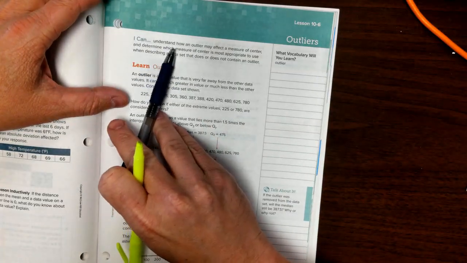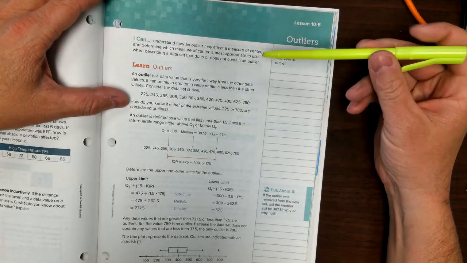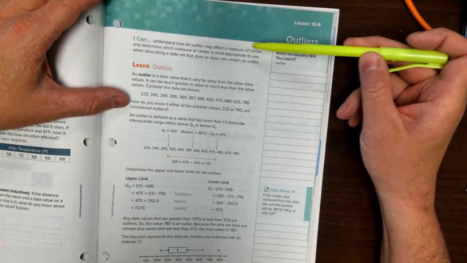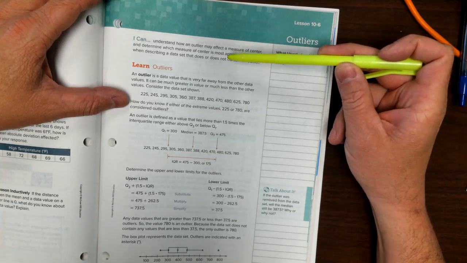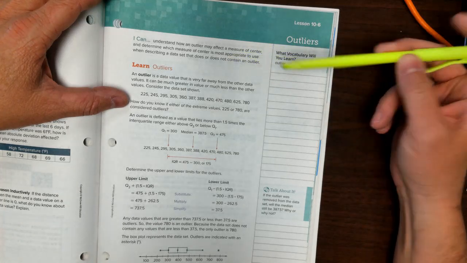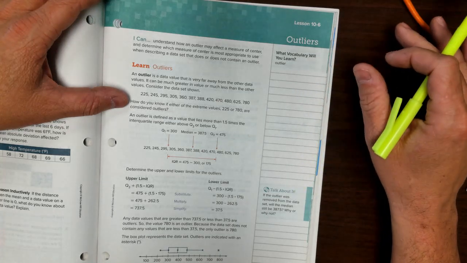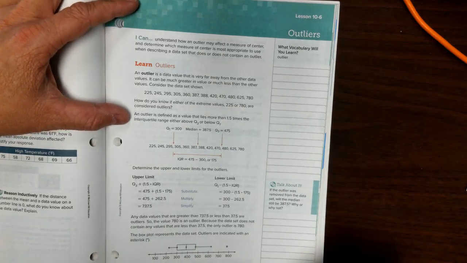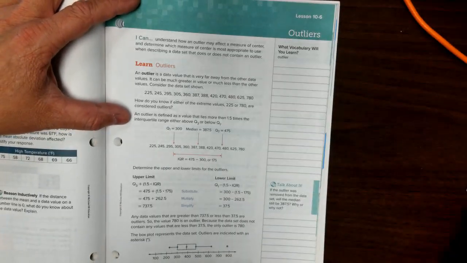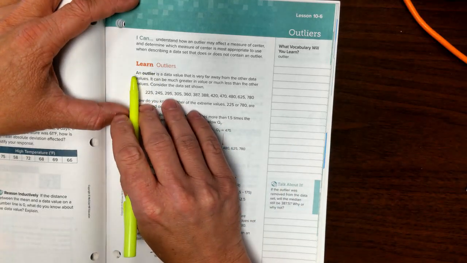It says, I can understand how an outlier affects the measure of center and determine which measure of center is most appropriate to use when describing a data set that does or does not contain an outlier. Now remember, measure of center, that's mean, median, or mode. What we're going to be talking about today is outliers and which measure of center, mean, median, or mode, they really affect. Okay, so let's talk about what an outlier is.